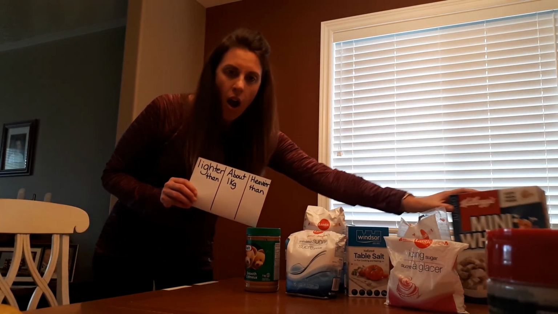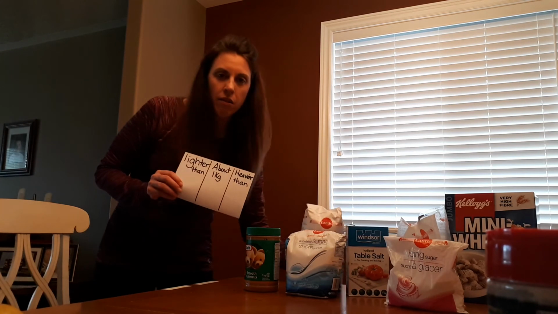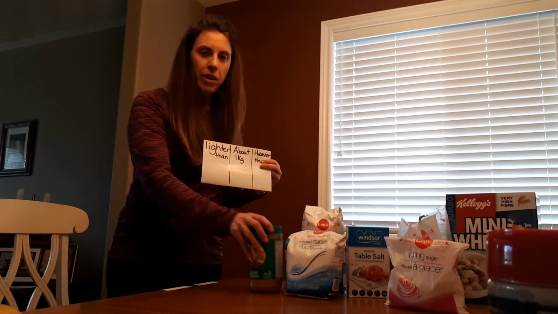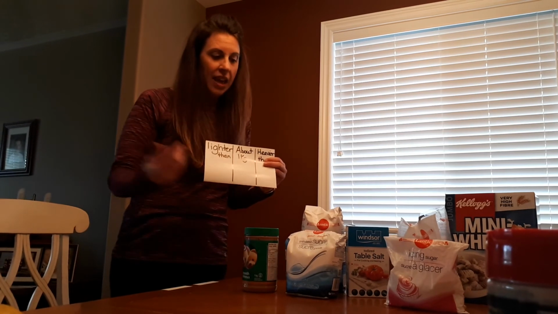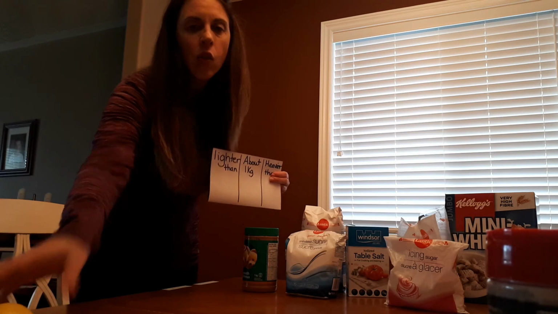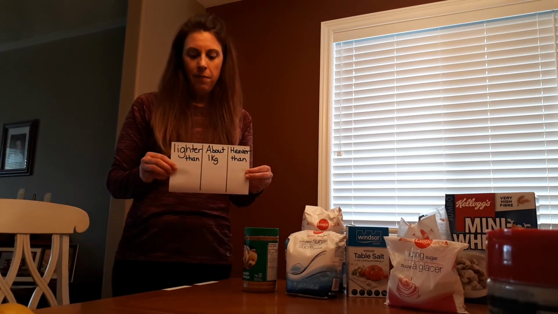So my mini wheats box would be heavier, my sugar bag would be heavier, this would be about, it is a kilogram, and then something lighter, my lemon, all right? So this is the task that I want you to do today.